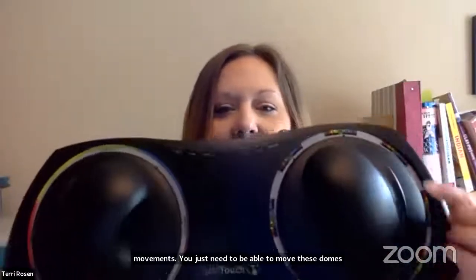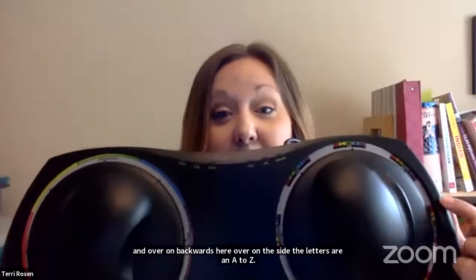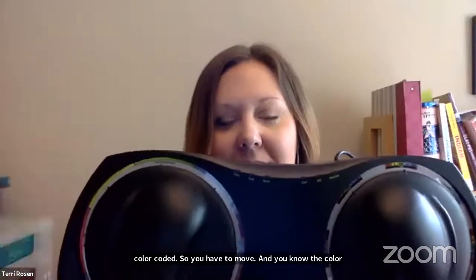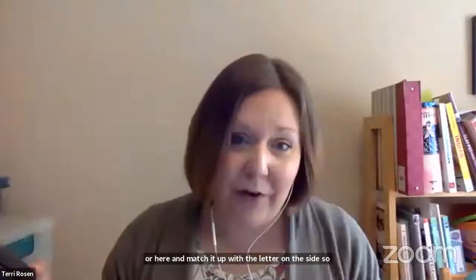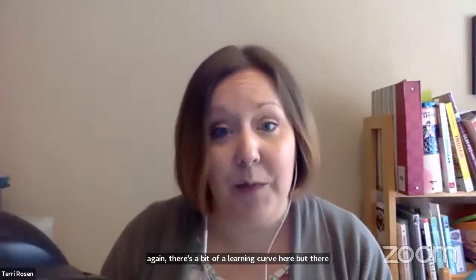Over on the side, the letters are in an A to Z orientation, and they're color coded. So you have to move the color here and match it up with the letter on the side. So again, there's a bit of a learning curve here, but there are certainly individuals who benefit from this.